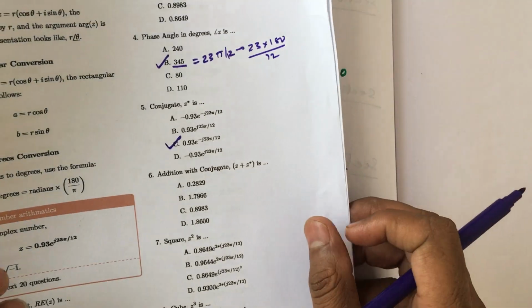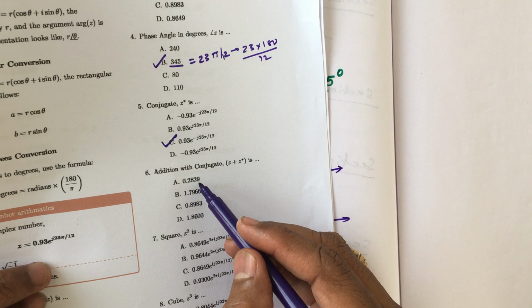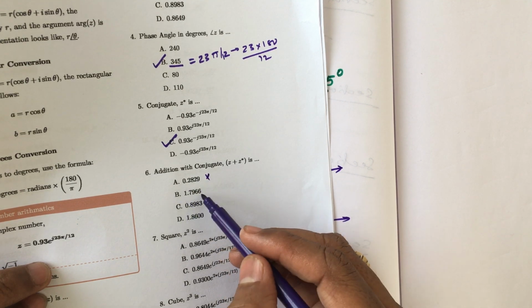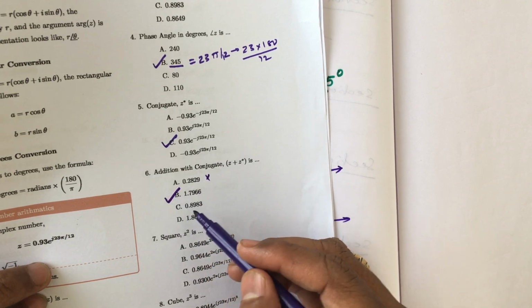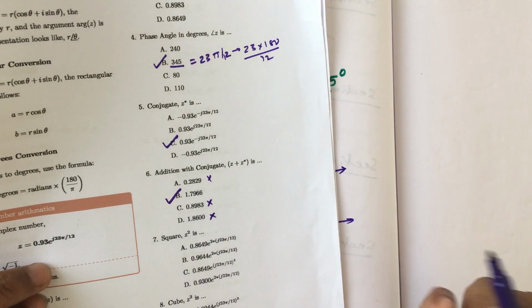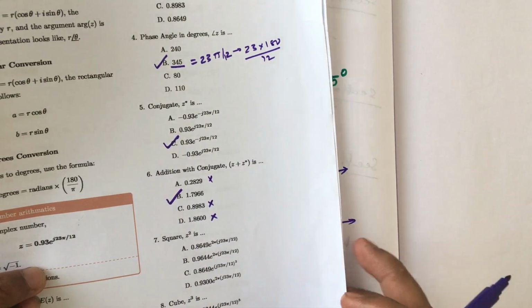Now look at the answers. So we got 29, that is wrong. This is slightly less than 1.8. B is correct. This is wrong and this is wrong. So the sixth answer is completed.